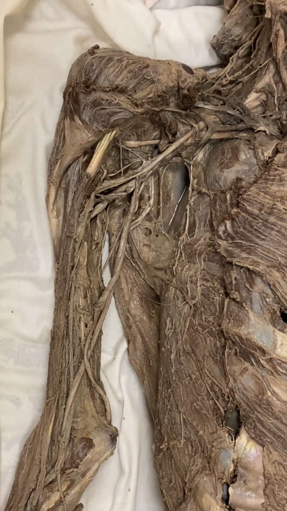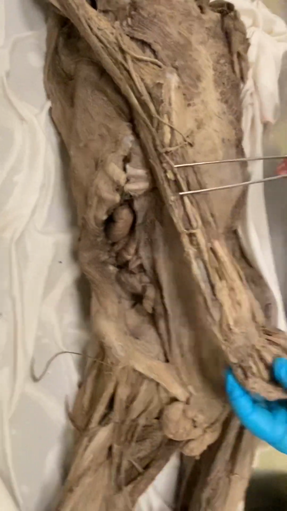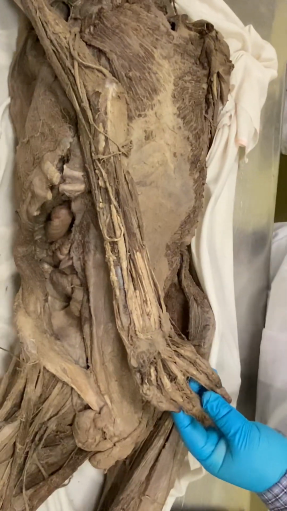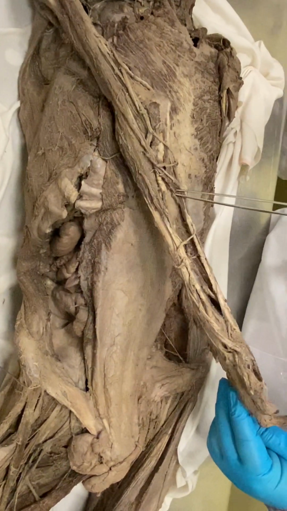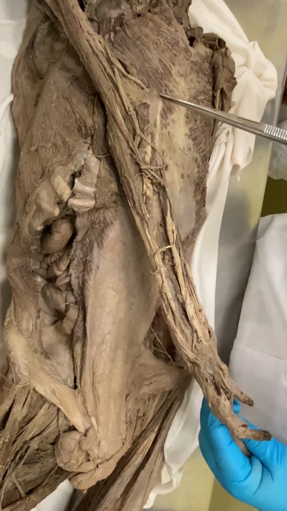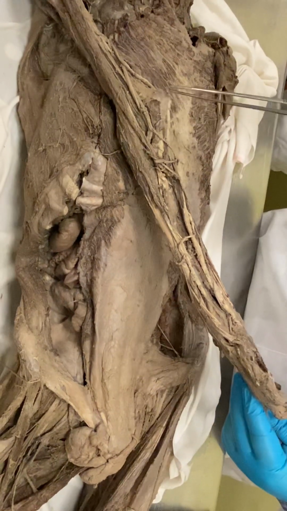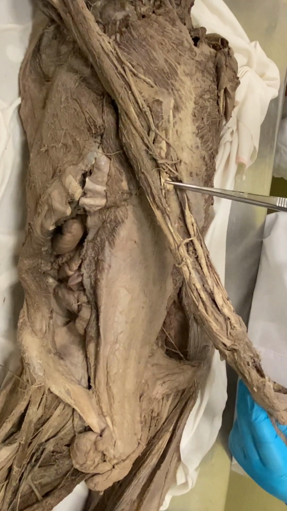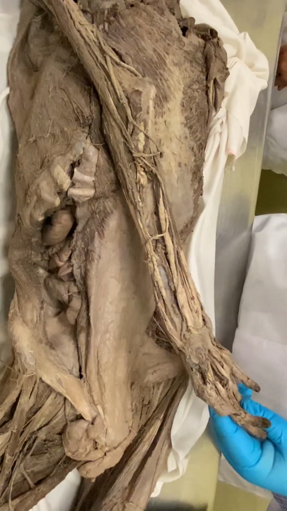Next, muscles of forearm. Forearm has anterior muscles and posterior muscles. Anterior muscles consist of superficial and deep. Superficial muscles are musculus pronator teres, here it is. All superficial muscles start from medial epicondyle of humerus. That is why it starts from medial epicondyle and attaches to radius. Pronator teres, function: pronation of forearm and flexion in elbow joint.